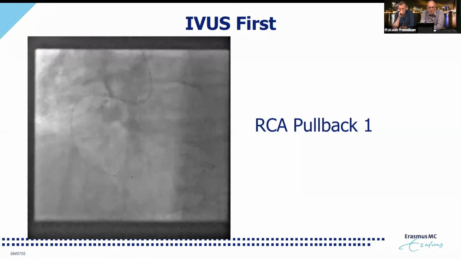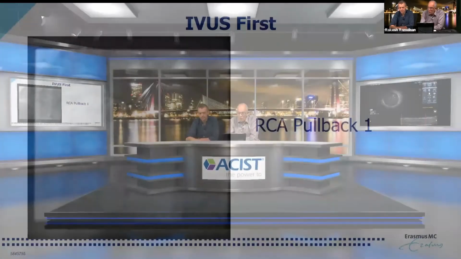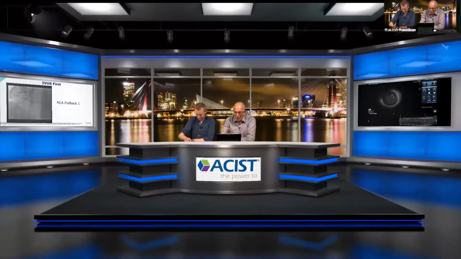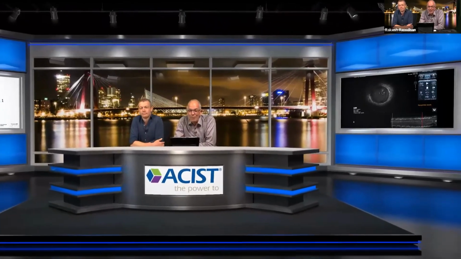What you can also see is that in all of these pullbacks, the first pullback, we always start distal in the vessel. Never start your pullback in the plaque or in the thrombus. Use live imaging when you advance the catheter so you know where you start the pullback. And the basic principle, specifically for the first pullback, is to always start in a healthy distal reference segment, if there is a healthy segment. Here we started in the distal right coronary artery.